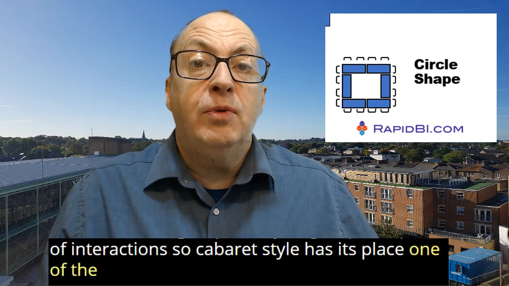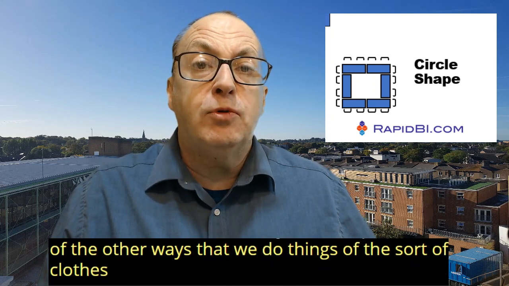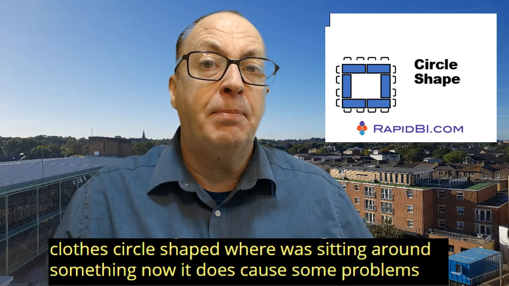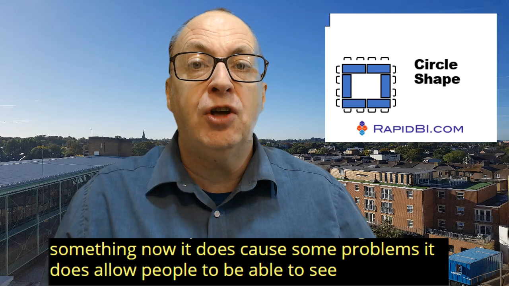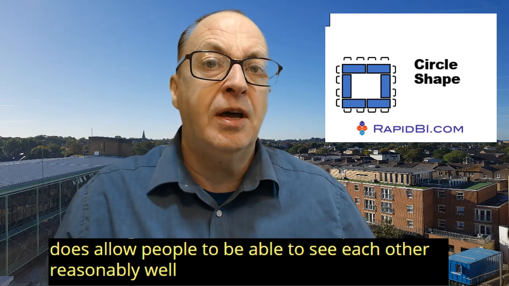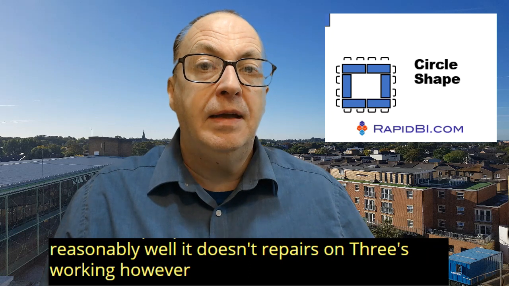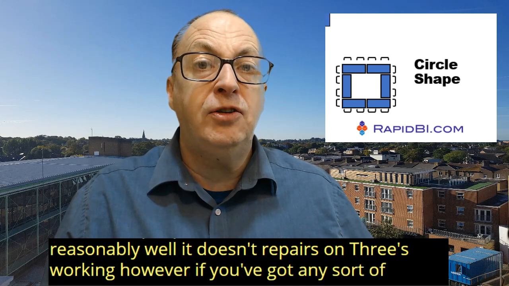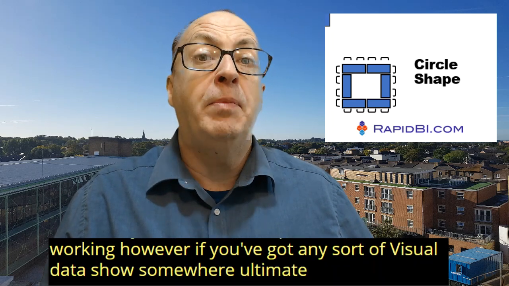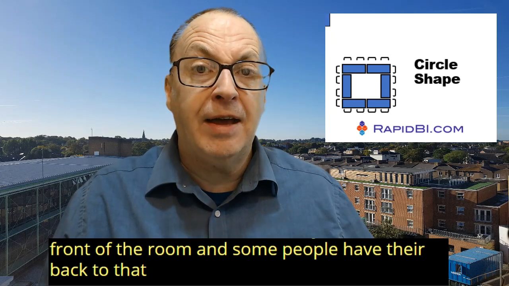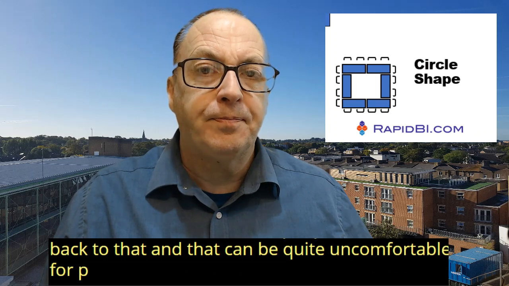One of the other ways that we do things are these sort of closed circle shapes where we're sitting around something. Now, it does cause some problems. It does allow people to be able to see each other reasonably well. It does allow pairs and threes working. However, if you've got any sort of visual aid to show somewhere, ultimately there will be a front of the room, and some people will have their back to that, and that can be quite uncomfortable for people.